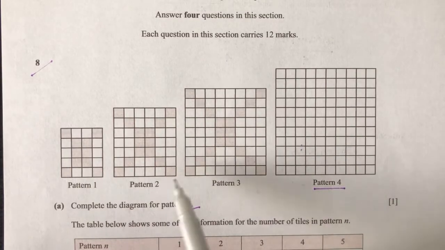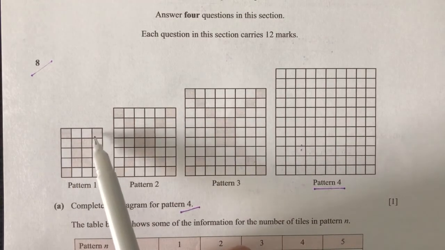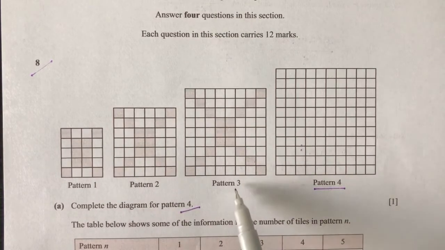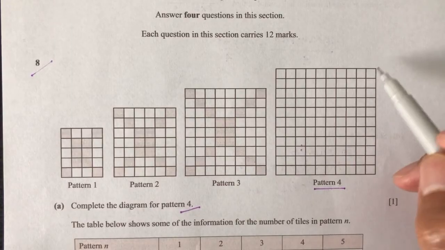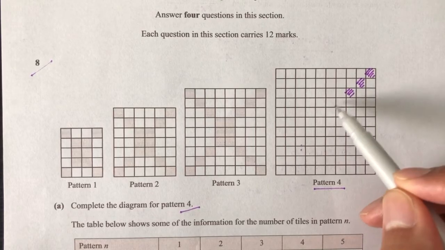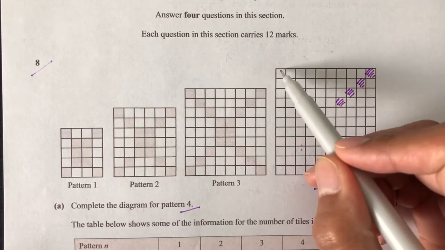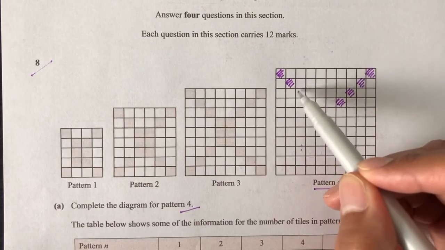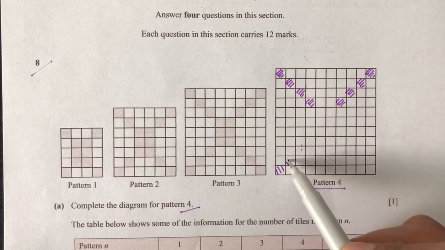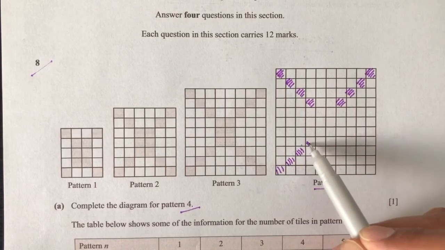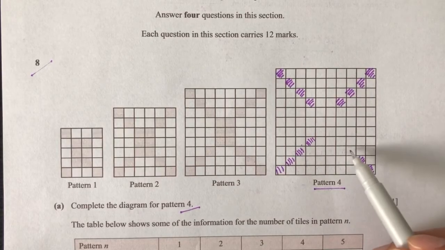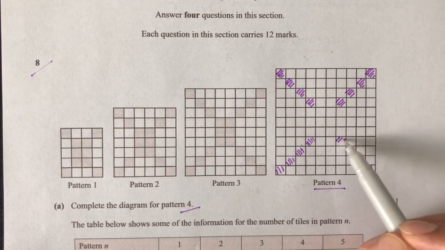So now the only difference that we notice is that every time this increases by 1. So 1 is 1, 2 becomes 2, 3 becomes 3, so 4 will become 4. So it becomes 1, 2, 3, and 4 from this side, and from this side, and from this side as well.